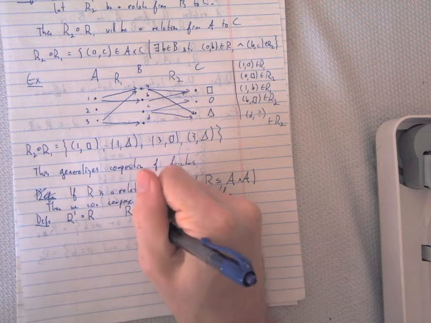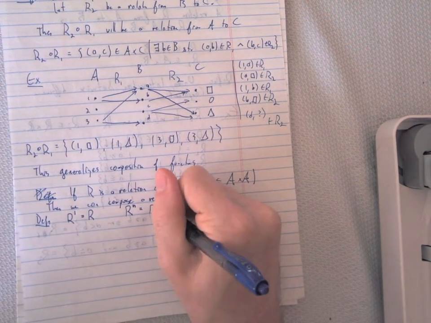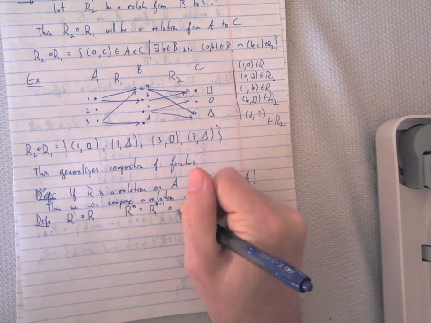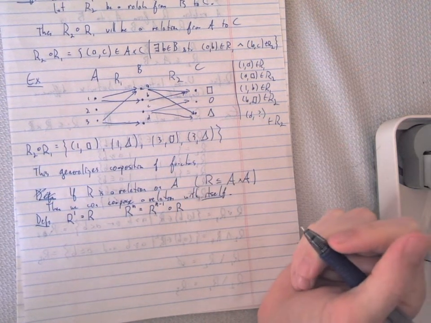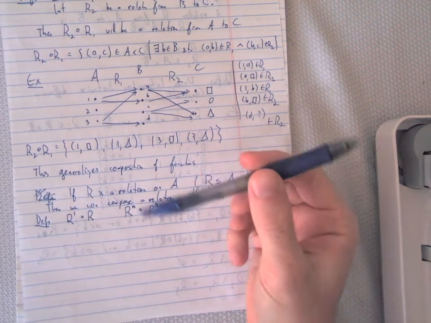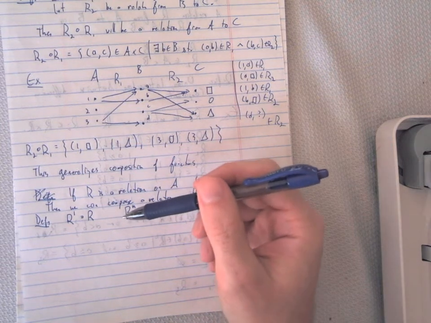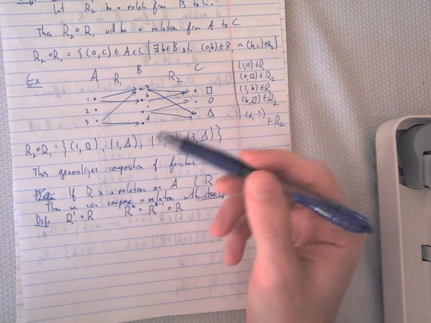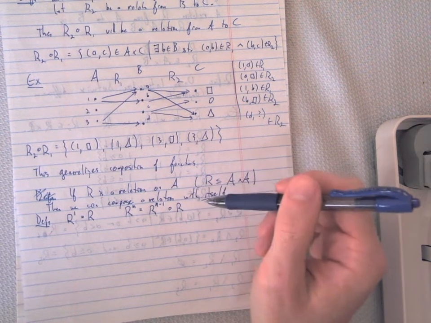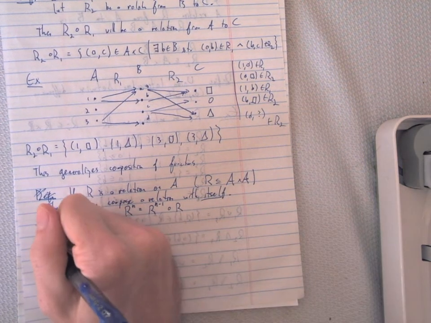Then I'm going to define R^n. This is going to be equal to R^(n-1) composed with R. Okay, so this is a recursive definition. It tells you once you have defined, say, R cubed or R to the fourth, then the way that you define the next one up is saying, well, R to the fifth is just R to the fourth composed with R. A very natural definition. Let's see this in an example.